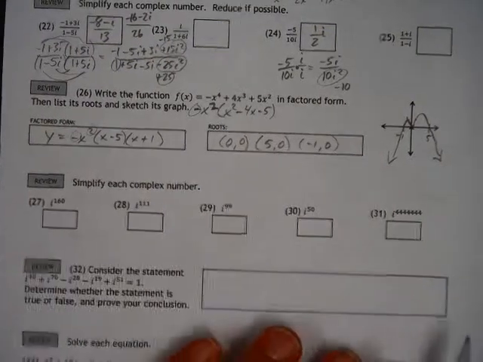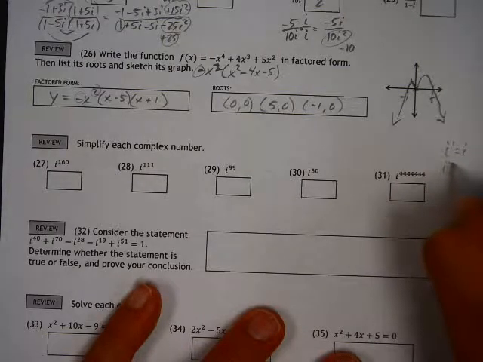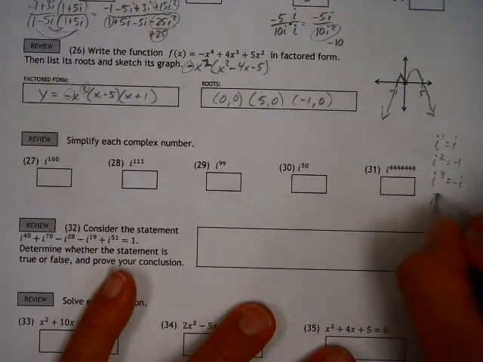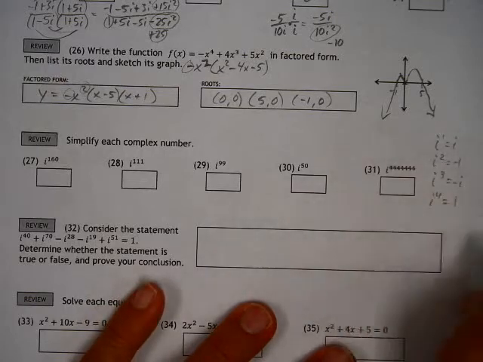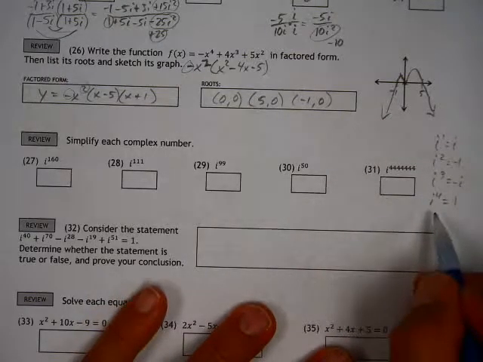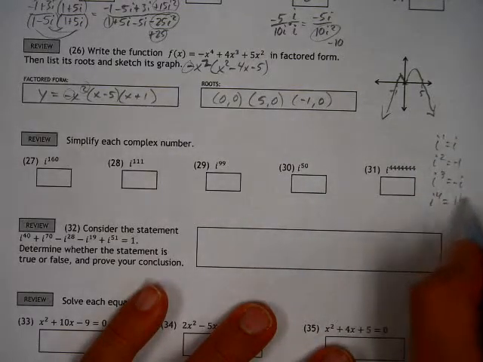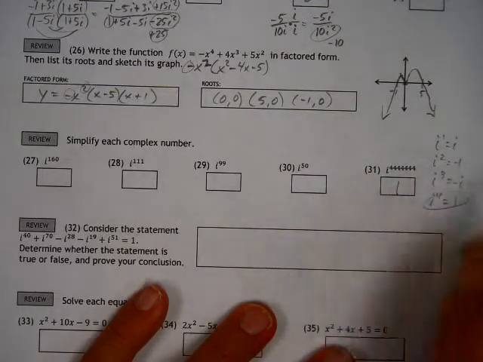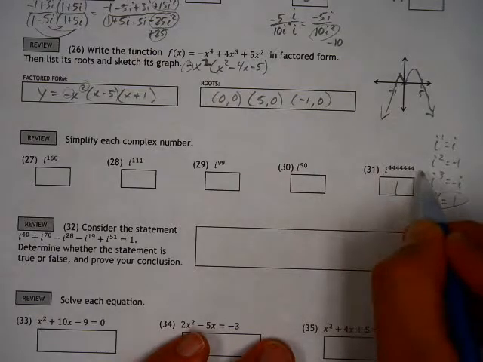By the way, this will be useful for you. I to the first is I, I to the second is negative 1, I to the third is negative I, and I to the fourth is equal to 1. That means that this progression repeats itself after every 4. Okay? That means if your power is divisible by 4, it's going to equal 1. I don't care how big that is. You can add a couple more 4s. You can add a 7, 8, 9er, as long as it ends in a 4.